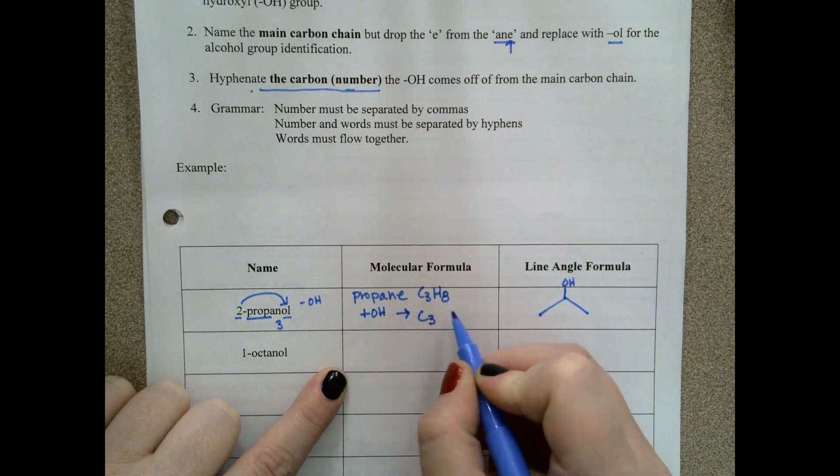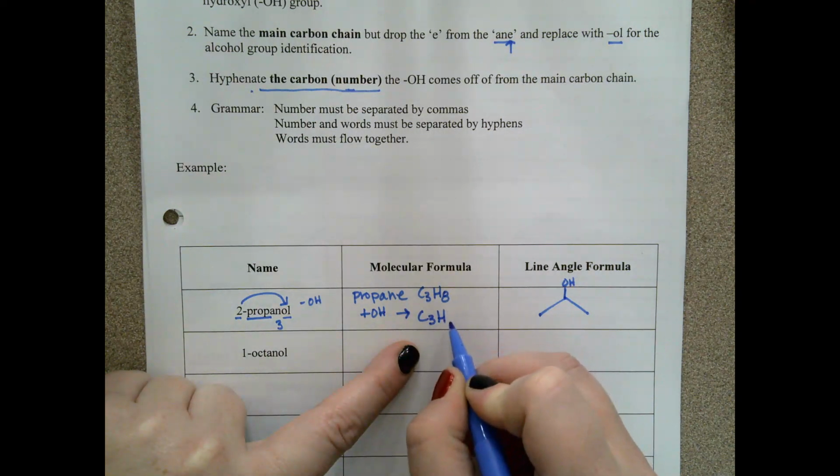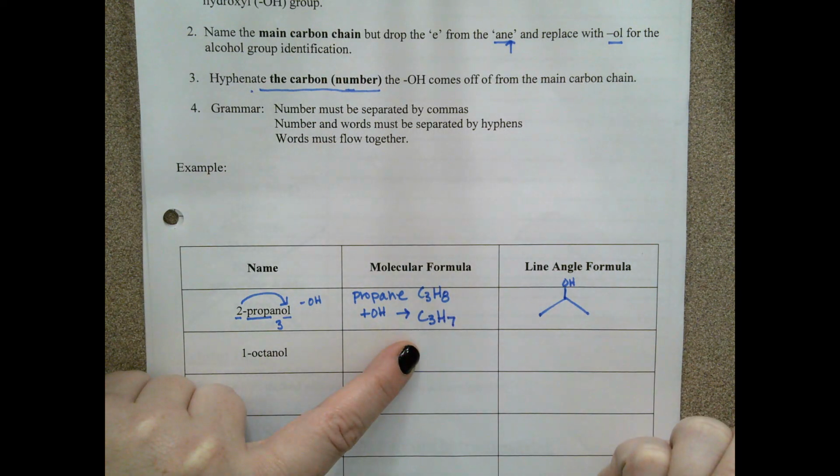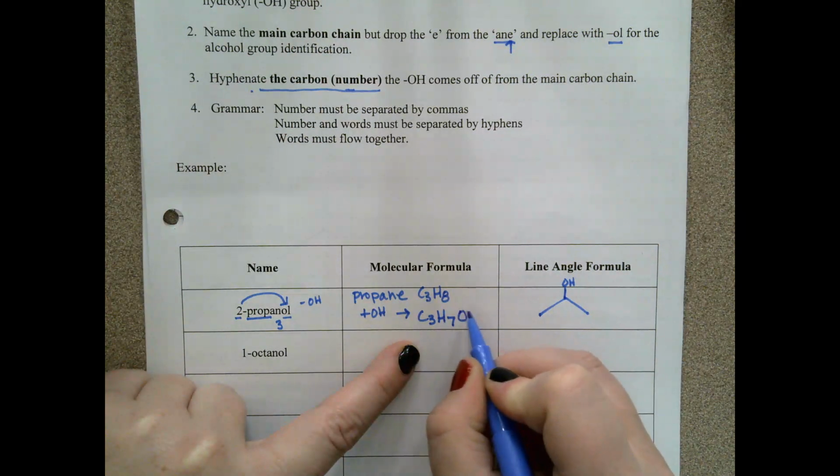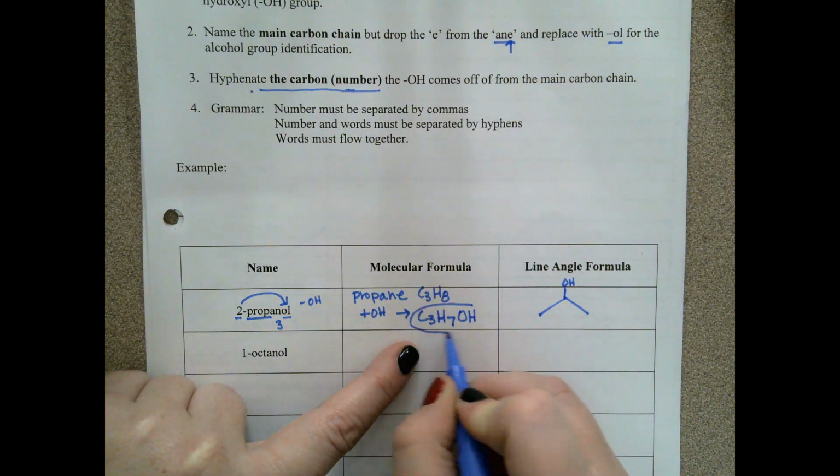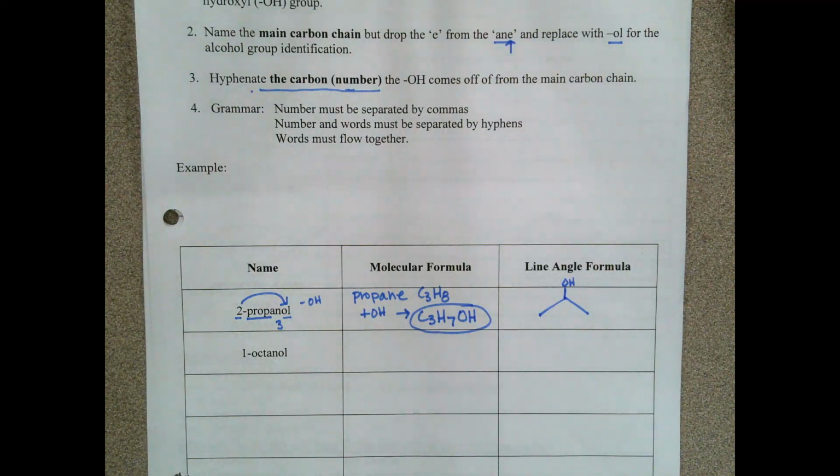I'm going to do C3. I'm going to subtract one of these hydrogens, so H7, and then just add OH to the end. So you just decrease your number of hydrogens by 1 and slap an OH on the end. Don't add the OH into the H's there. You want that separate.